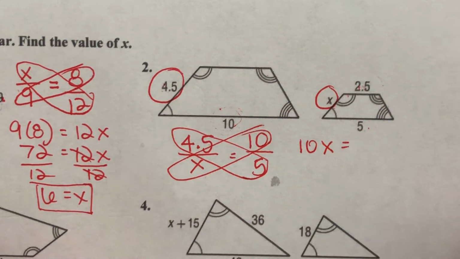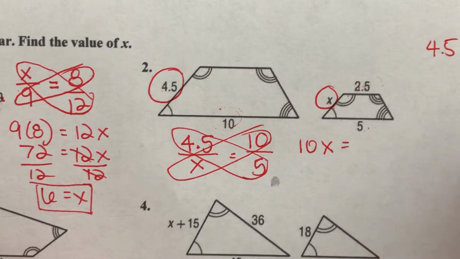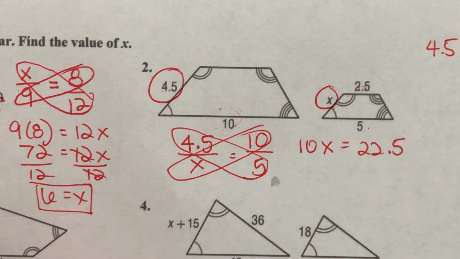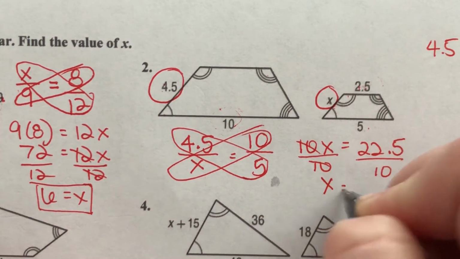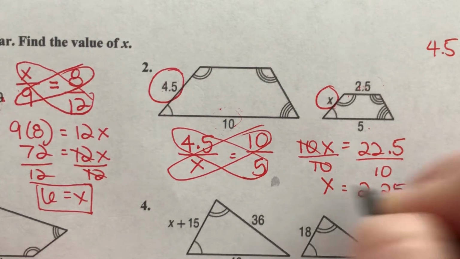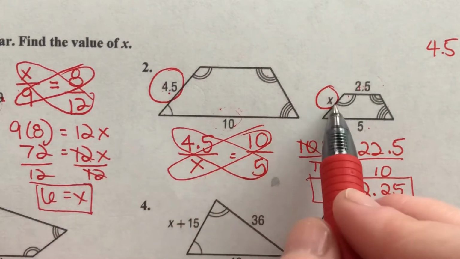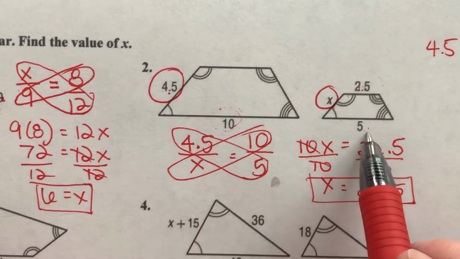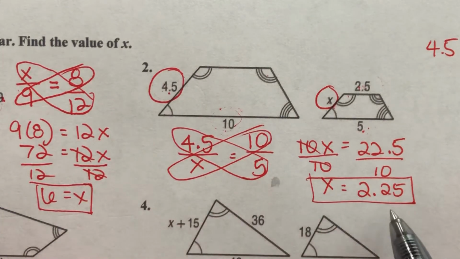10x equals 4.5 times 5. I'm going to do this the long way. I know 4.5 times 10 would be 45, so 22.5, I think. 22.5. And then divide by 10. X equals 2.25. So if this is 4.5, this is 2.25. All it looks like I did here was take this and divide it by 2. Half of 10 is 5, so half of 4.5 is what? 2.25.